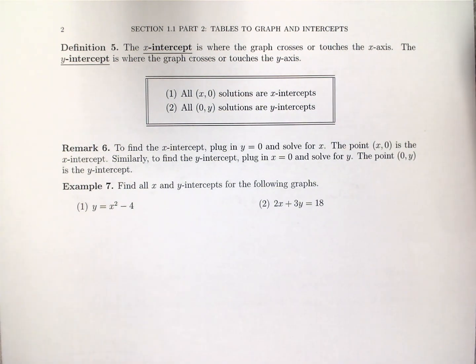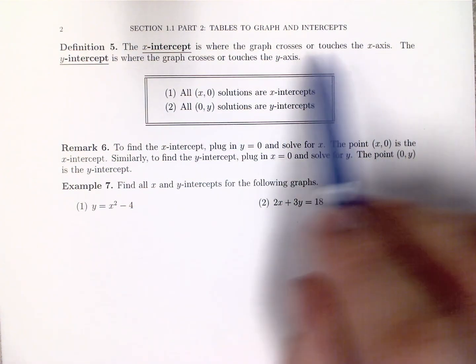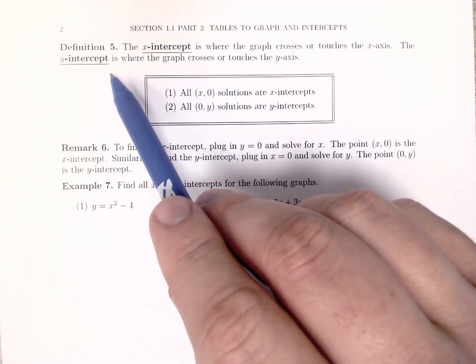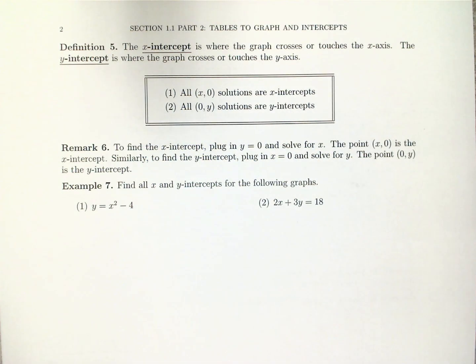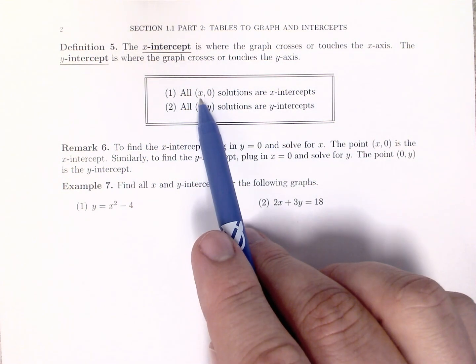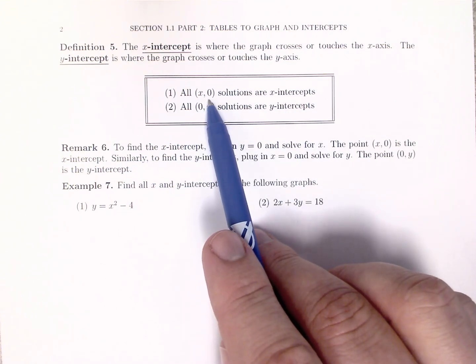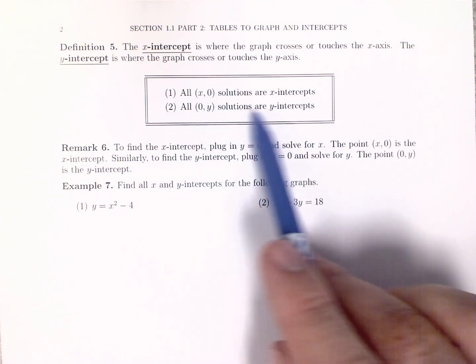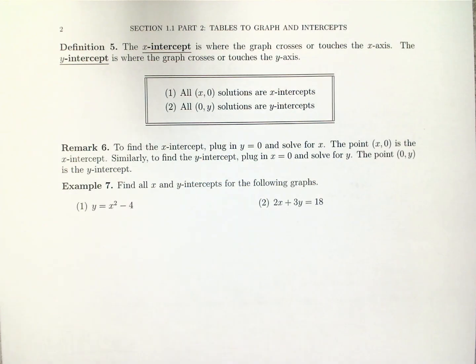So the x-intercept is where the graph crosses or touches the x-axis, and the y-intercept is where the graph crosses or touches the y-axis. And usually given by the points (x, y). So for your x-intercept, the x has a number, but it's 0 for y. And for the y-intercept, x is 0, but we have some number for y.